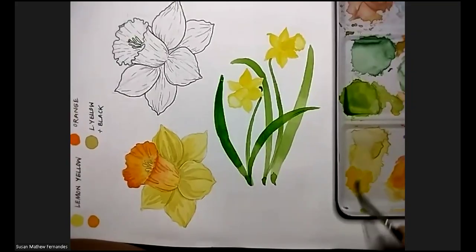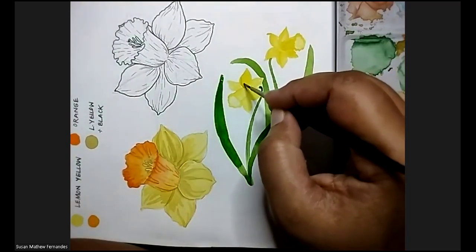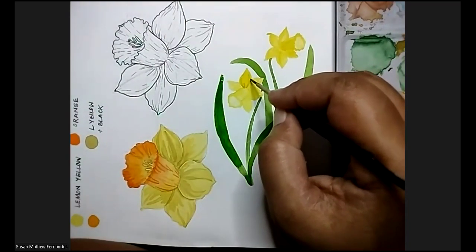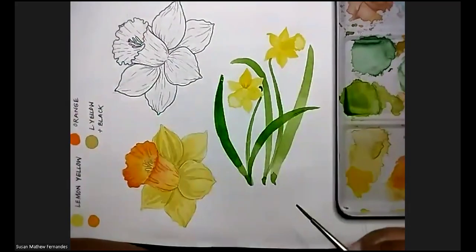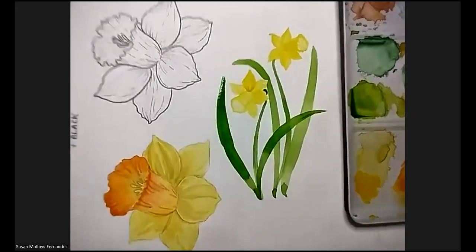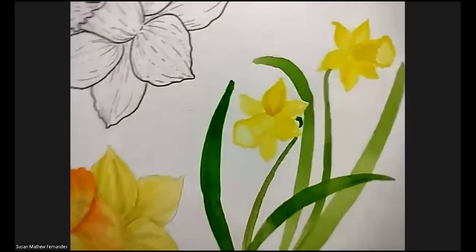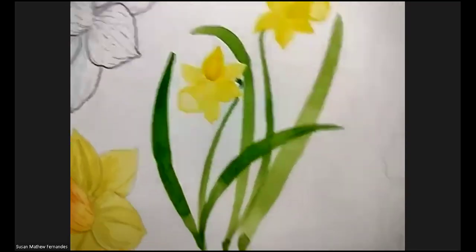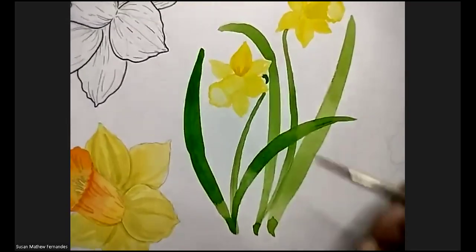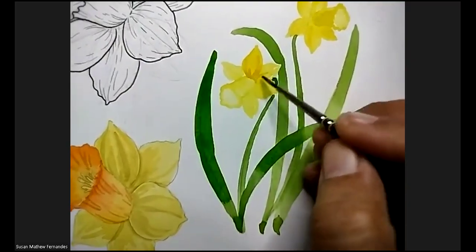So with the gamboge and a small brush, remember we are putting in the lines on the petal. I don't know if you can see it, but I can see the lines. Can you see the lines? They're forming on my, I'll hold it closer. See? Small lines, and it will always be at the base of the petal.